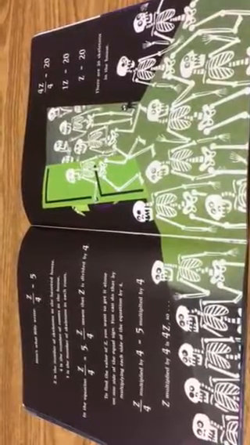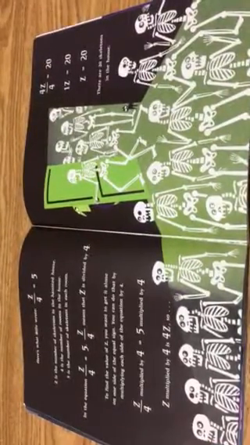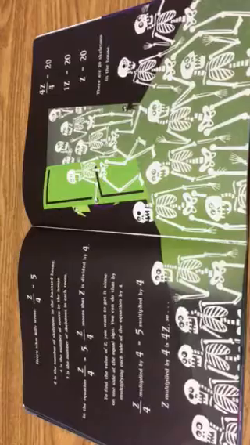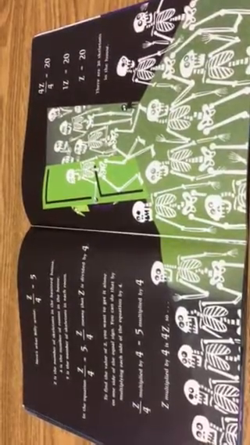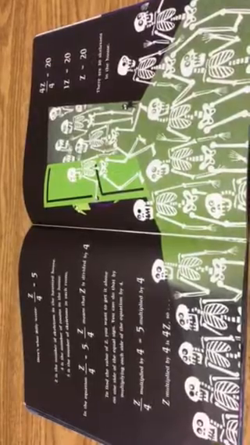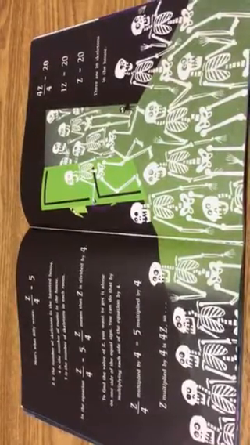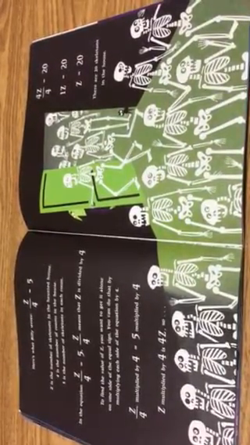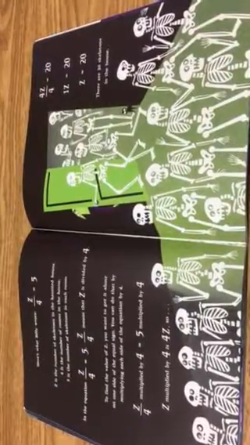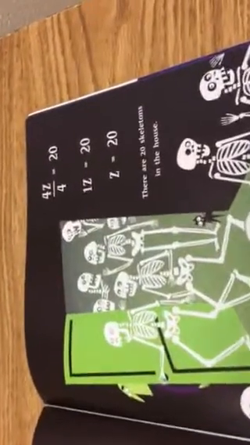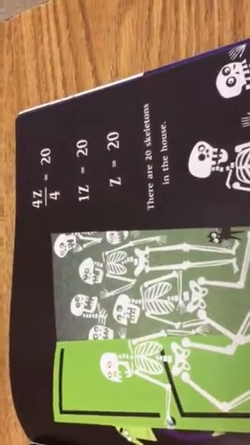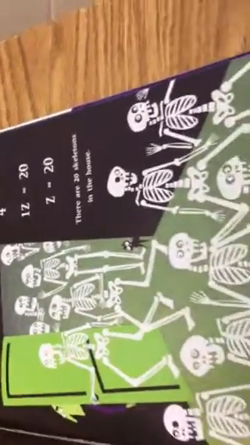To find the value of Z, you want to get it alone on one side of the equal sign. You can do that by multiplying each side of the equation by 4. Z over 4 multiplied by 4 equals 5 multiplied by 4. Z over 4 multiplied by 4 is Z. So there are 20 skeletons in the house.